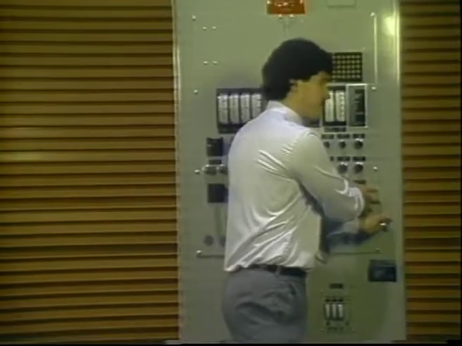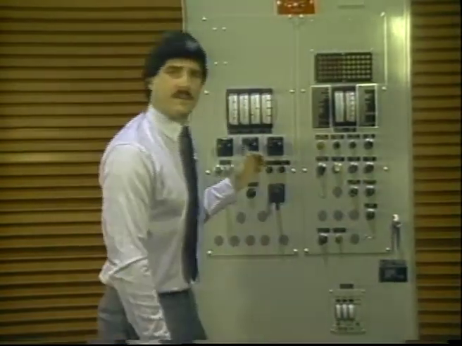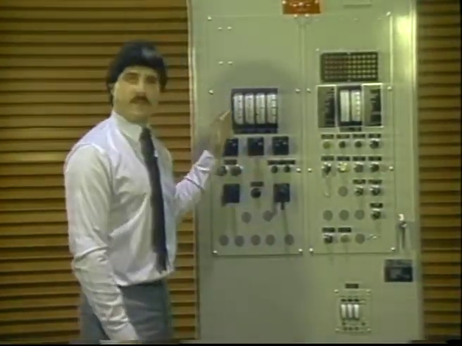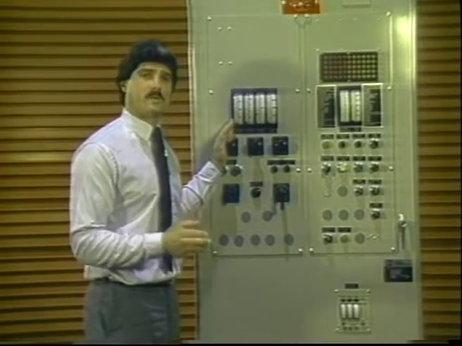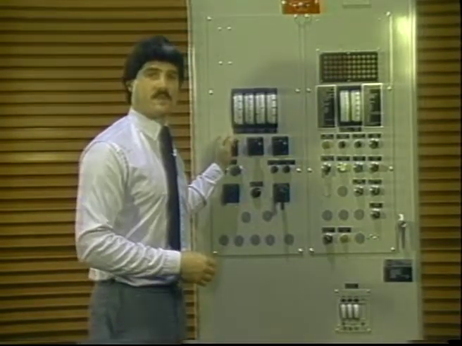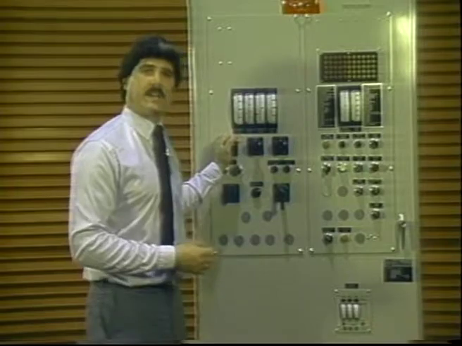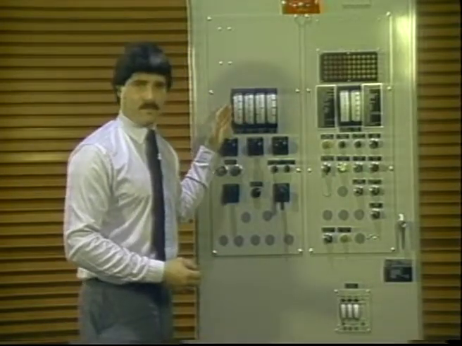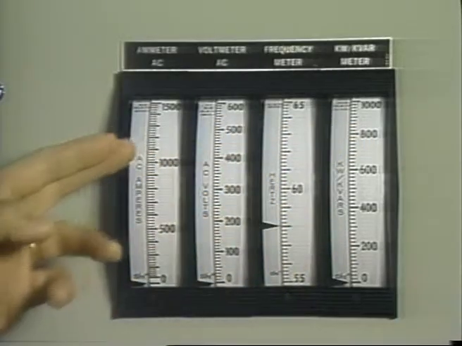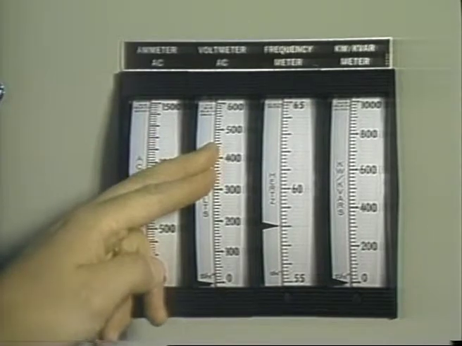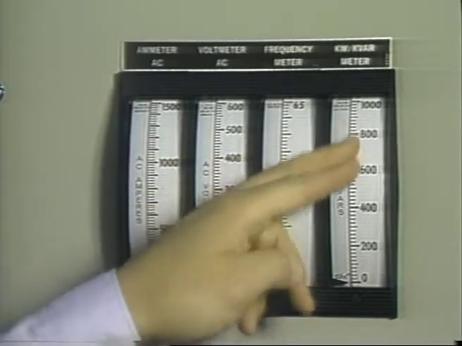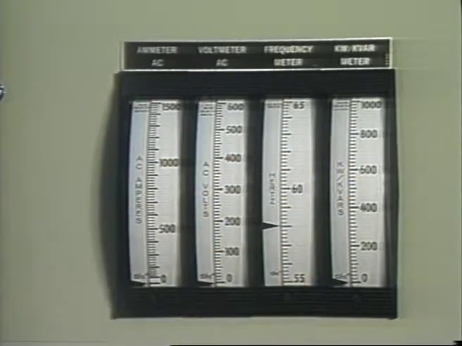Now, back to the front of the console, let's take a look at the left side of the door. The generator metering panel incorporates components that monitor and control the operation of the AC generator. Again, let's begin at the top of the panel. Four slimline style meters indicate current, voltage, frequency, and kilowatt or kVARs.